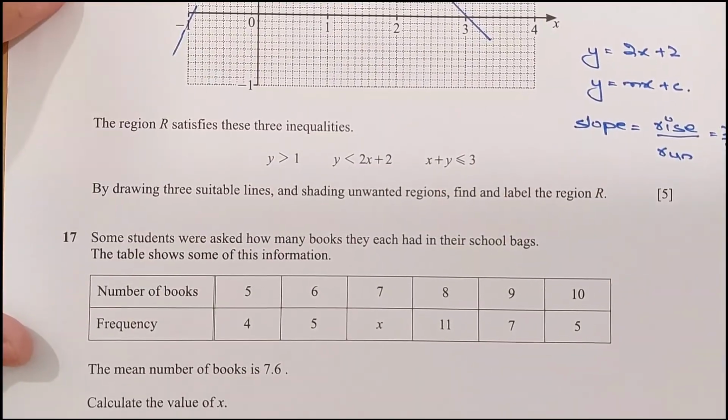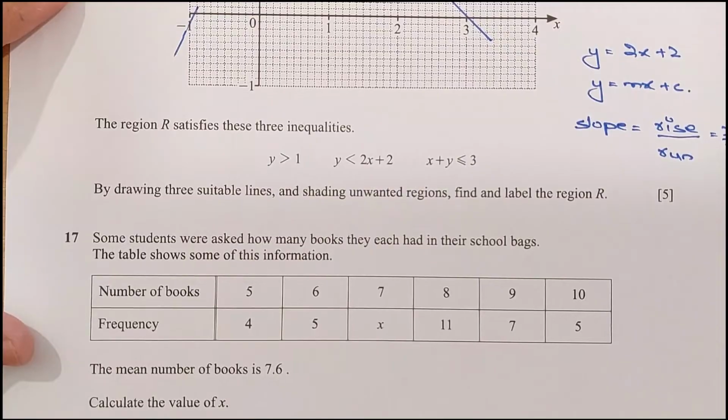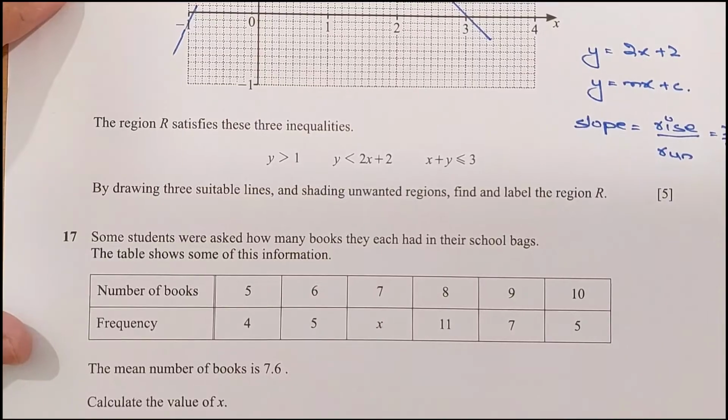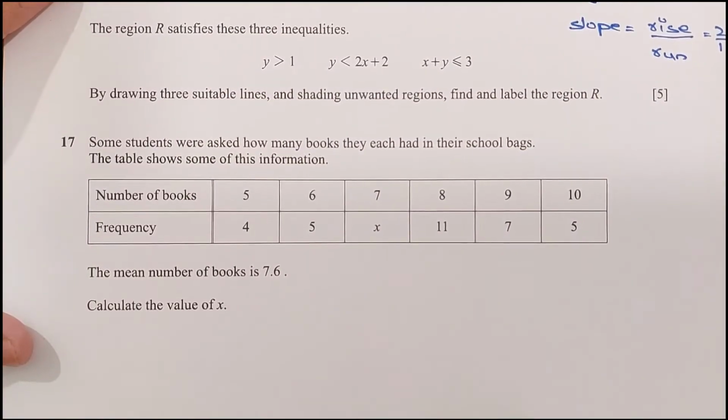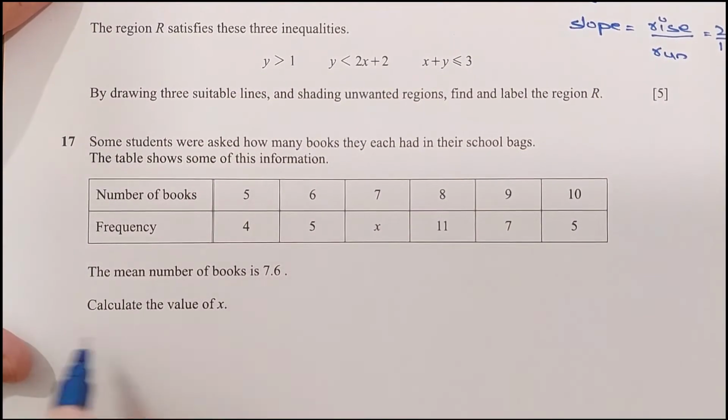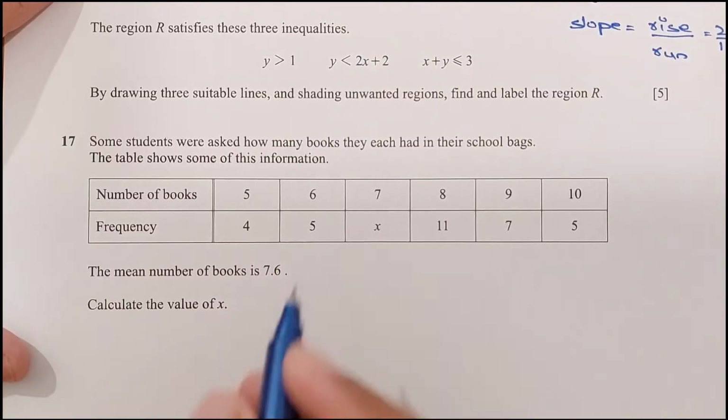Now question number 17. Some students were asked how many books they each had in their school bags. The table shows some of this information, the number of books and the frequency. The mean number of books is 7.6. Calculate the value of x.